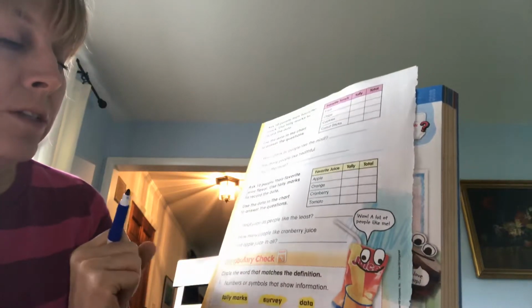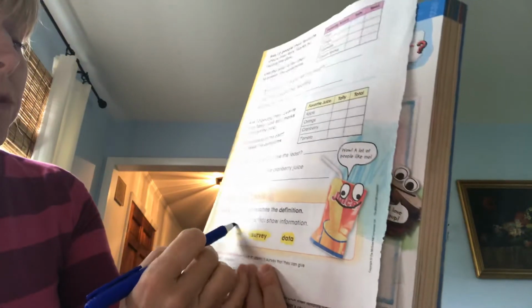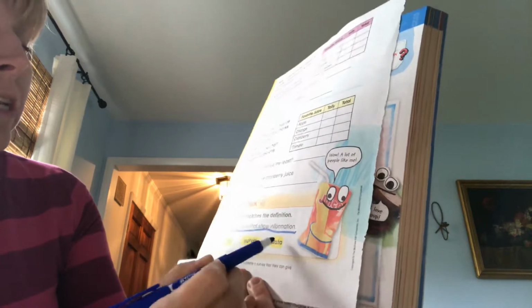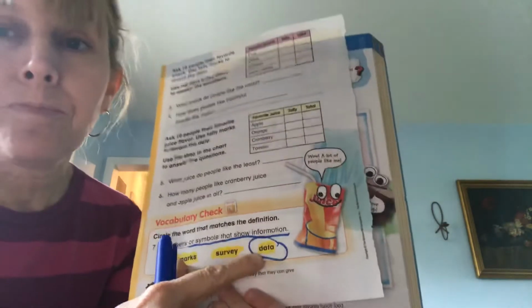Okay, and then your homework. Again, not hard. They took a survey here. They found their totals over here. And I'm actually not going to go over this because this is fairly simple. Numbers are symbols that show information, and that is data.